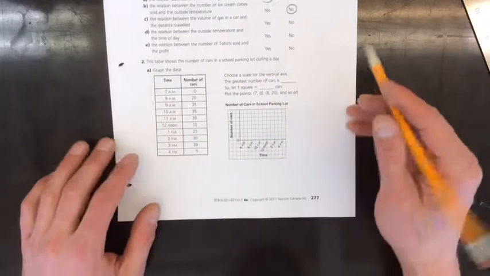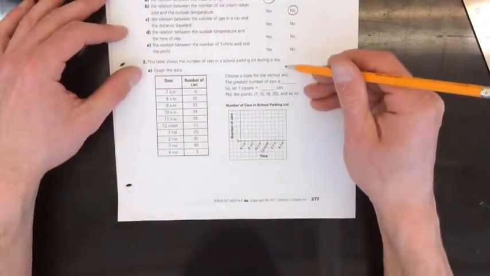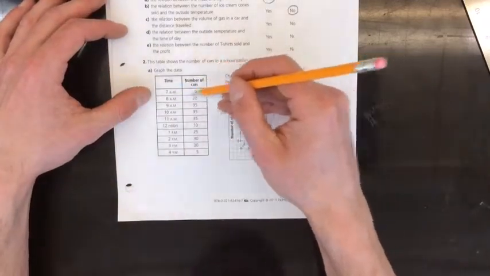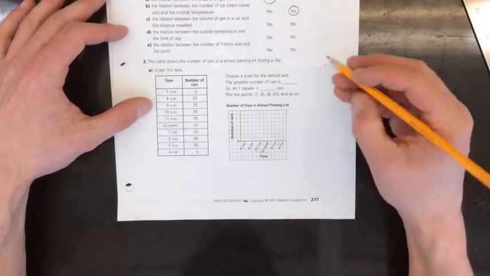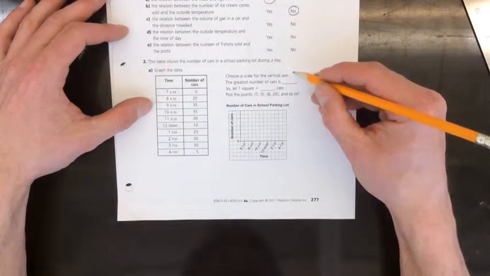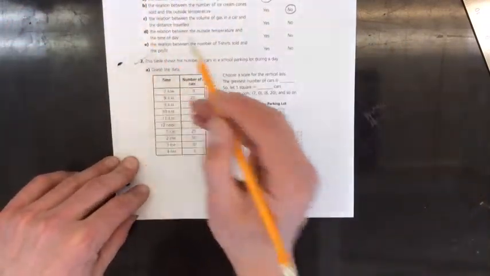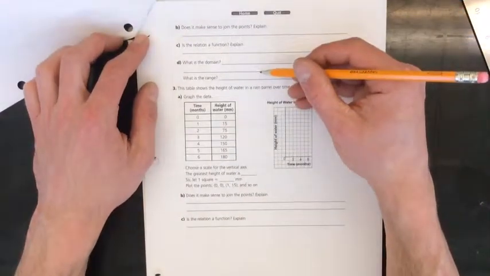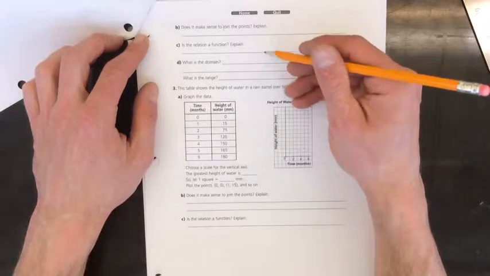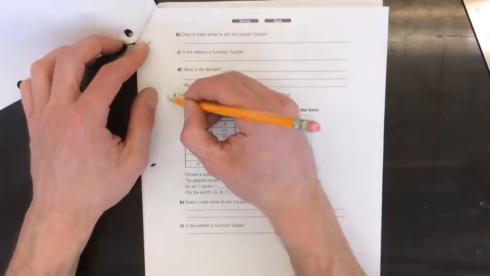Number 2 says, this table shows the number of cars in a school parking lot during the day. And so I have this table that talks about time and the number of cars. Then what you need to do is, just like with your string, graph that. I'll let you finish number 1, do all of number 2, then answer the questions about number 2. You do not have to do number 3.